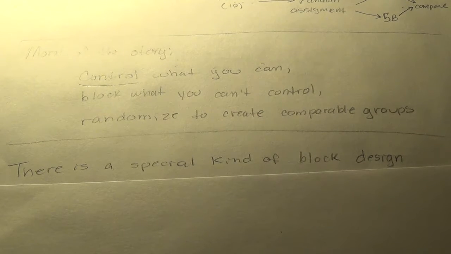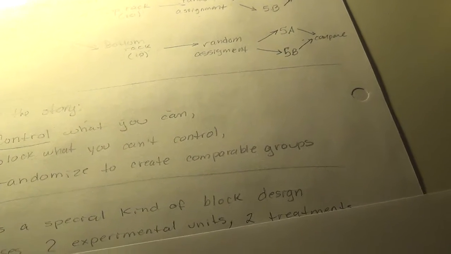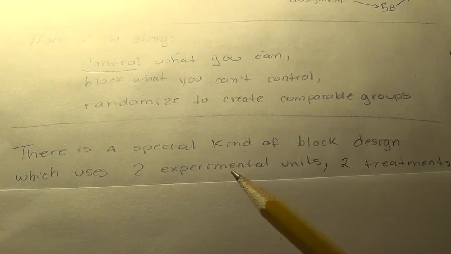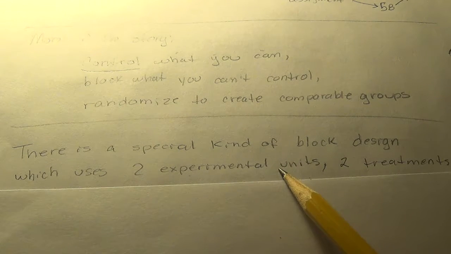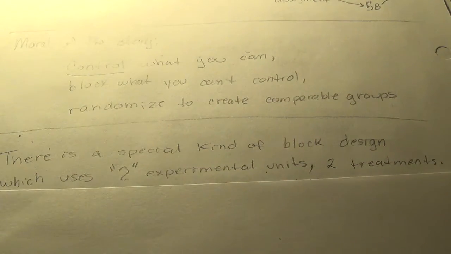Now we'll continue today and finish with the idea that there is a special kind of block design, and this is still block, but it is a special one. This special block design uses 2 experimental units. So if there are people, there's only 2 people, and even that can be lowered. So instead of putting a block around it, I'm going to put quotes around it. Why would I put quotes around 2? I'll explain that in a minute.